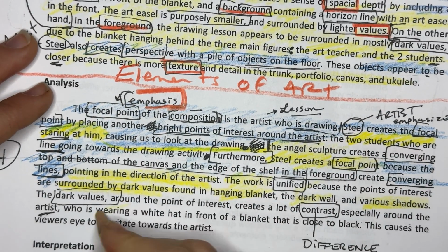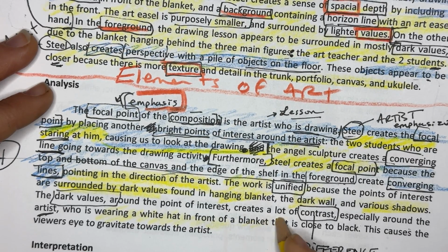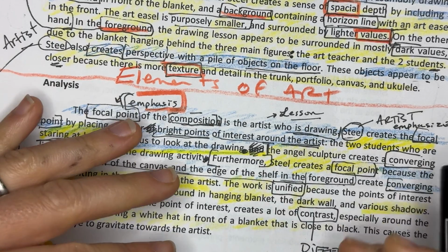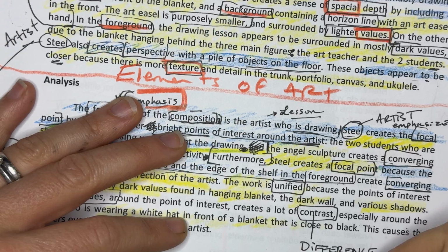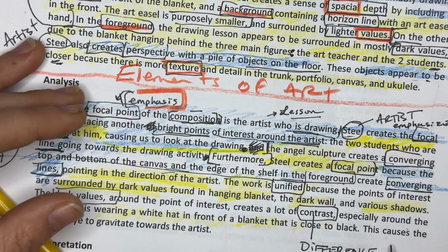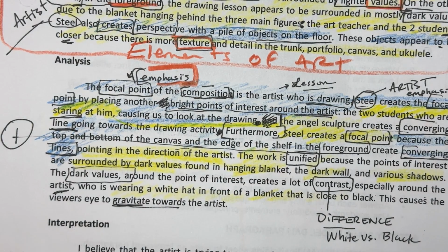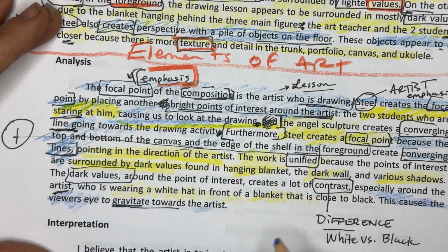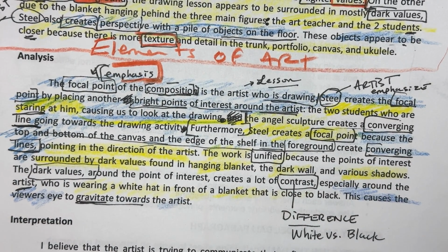And this is a fact. So we're going to look at that white hat. The blanket is black. So they're saying difference, like white versus black are juxtaposed. This causes the viewer's eye to gravitate towards the artist. Okay, that's an opinion. But we're going to look at the artist because the artist has this bright white hat on. So we got to look at the colored version. Maybe I'm wrong about the focal point.